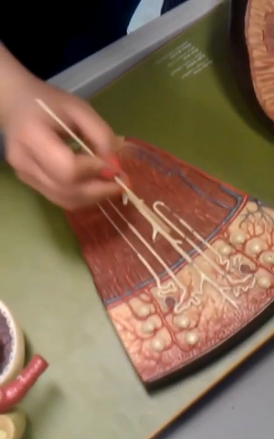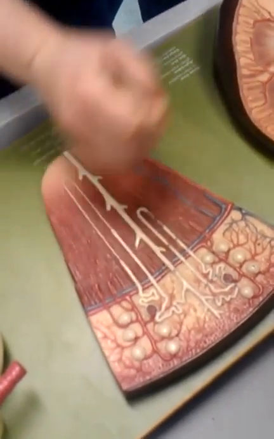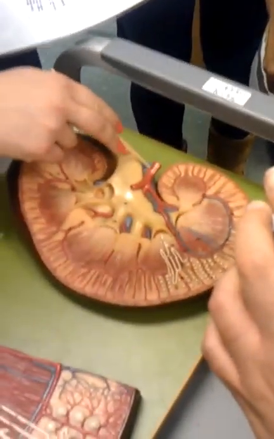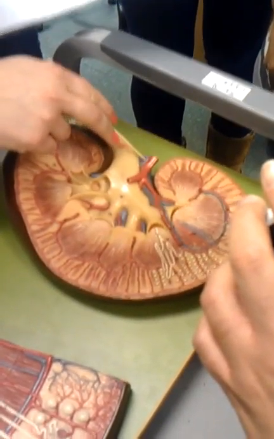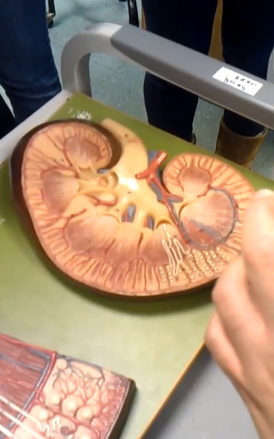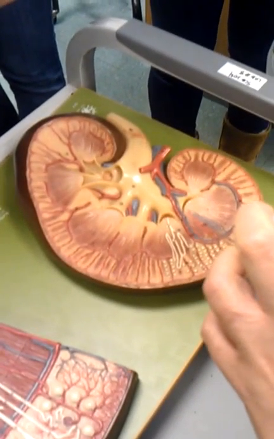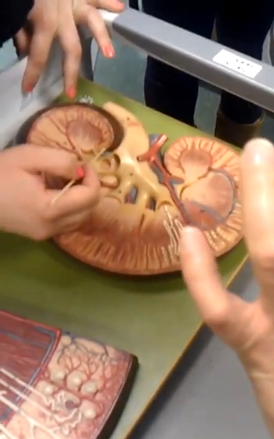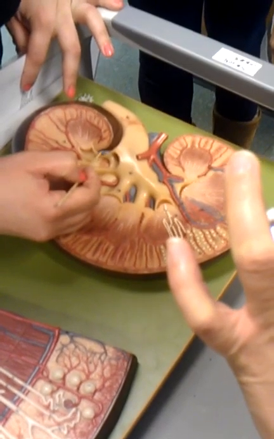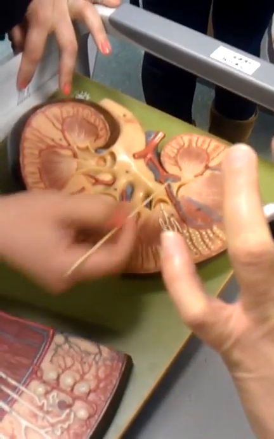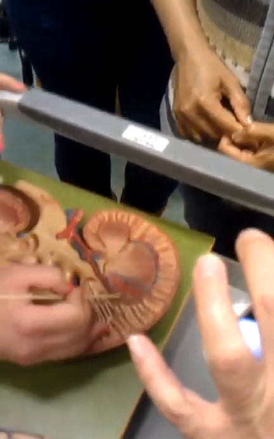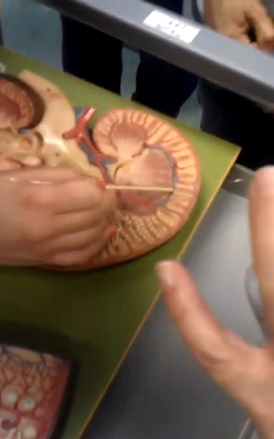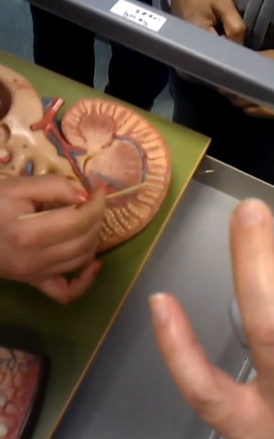All right, and then what? Oh shoot, sorry, let's go back here for a second. This is the renal vein. And they do mention all the veins. Okay, so let's go back here for a minute. I'm sorry, the renal vein, and then we have the interlobar vein, which then becomes the arcuate vein, which will then become the interlobular vein.